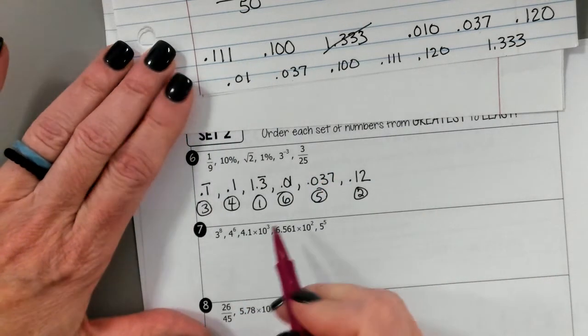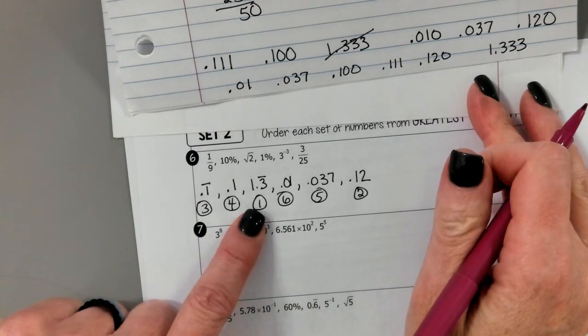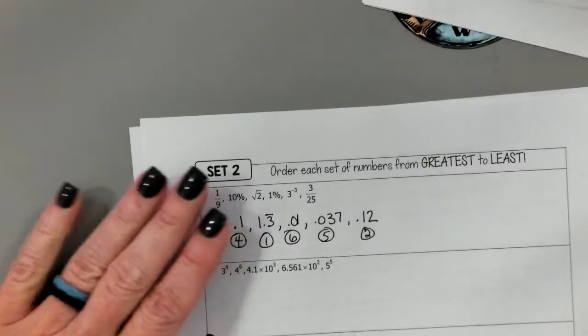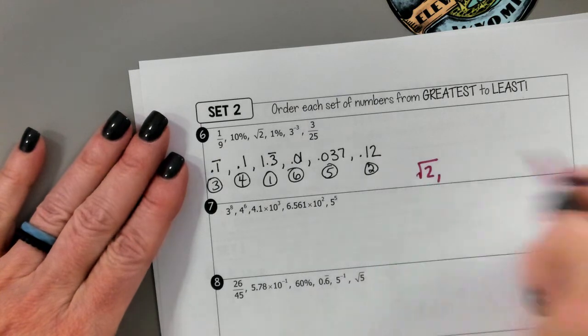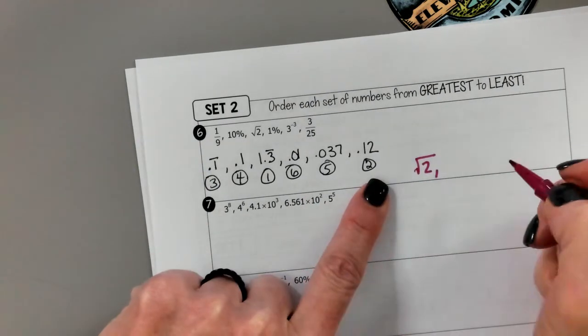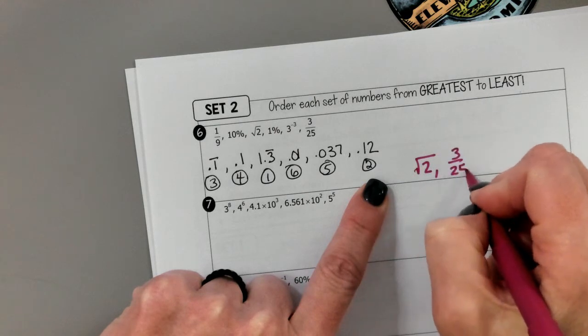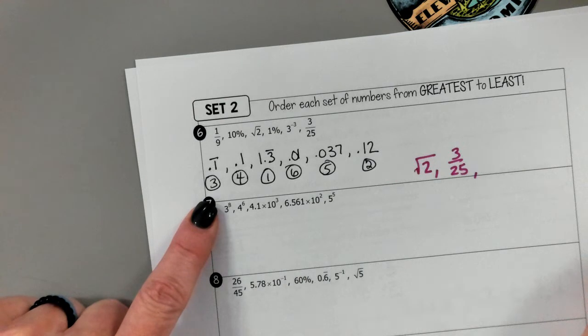Okay. Whew. All right, so the first number I'm going to write down is that 1.3 repeated, which was the square root of 2. Square root of 2 is the greatest. Then we said we're going to have the 0.12, so that's 3/25. Then we've got the 1/9.